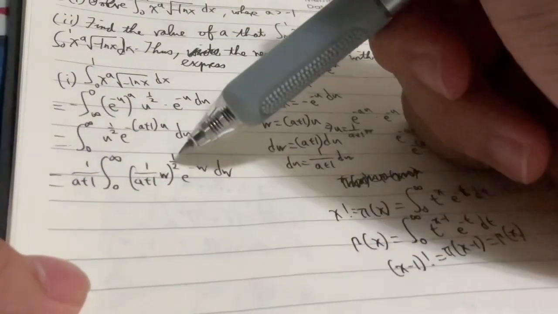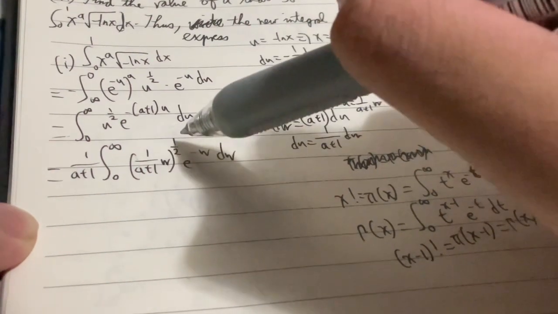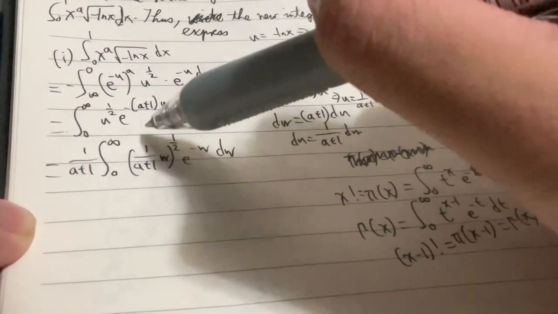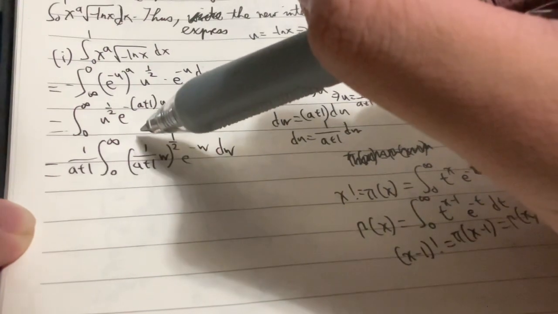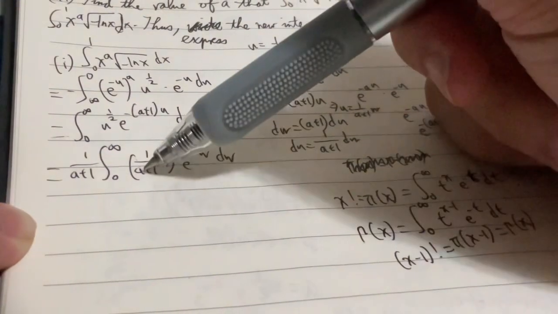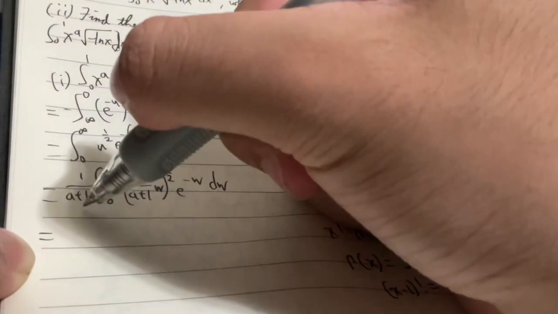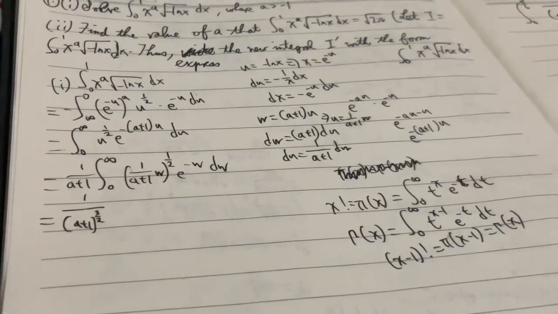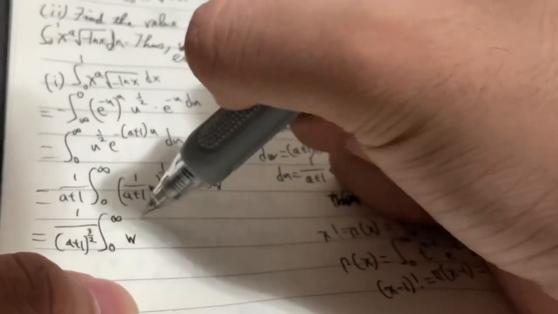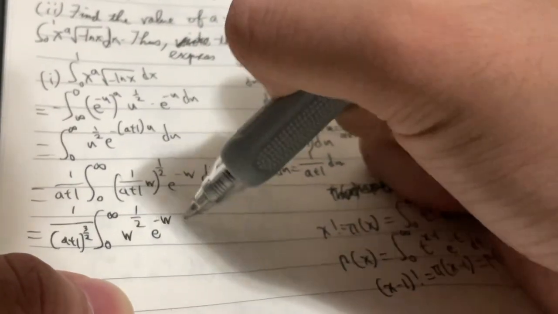So let me just put down a 1 over, just expand it, just simplify it, and then this, just raised to the 1/2 power, you can get 1 over square root of a plus 1, right? At the a plus 1 time, let me just write it as a plus 1 to the power of 1/2. At the power up, you can get 1 over a plus 1 to the power of 3 over 2, like that. Because 1 plus 1/2 is just 3 over 2. So over, you can get w to the power of 1/2, and then times e to the power of negative w dw.